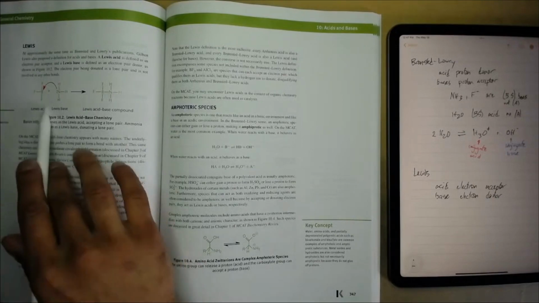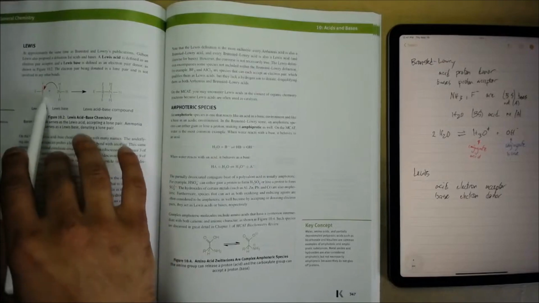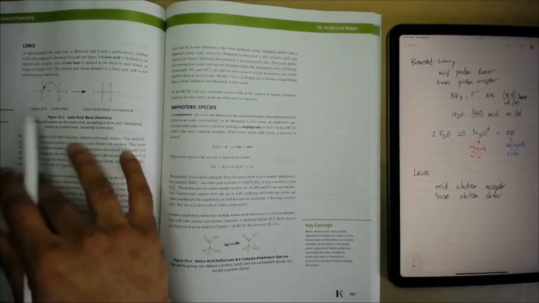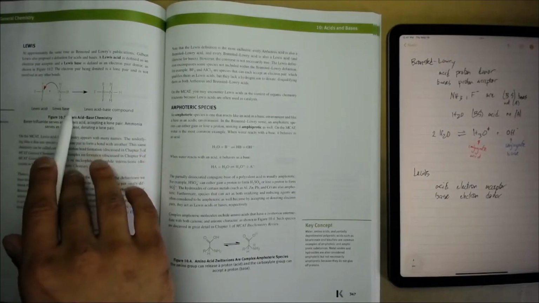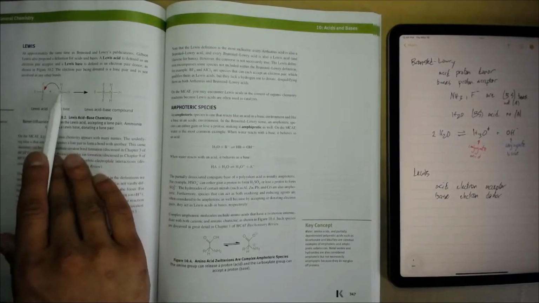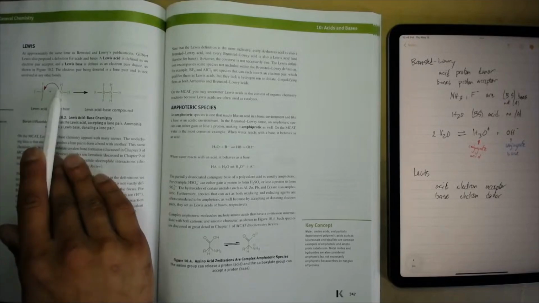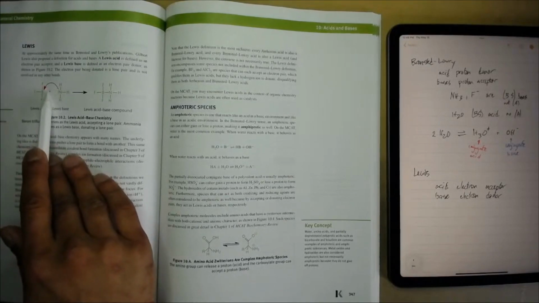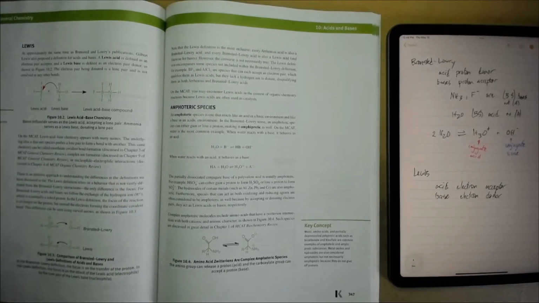So we have a Lewis acid, BF3, and a Lewis base, NH3, and the lone pair on the nitrogen is transferred to the boron, making a Lewis acid-base compound.